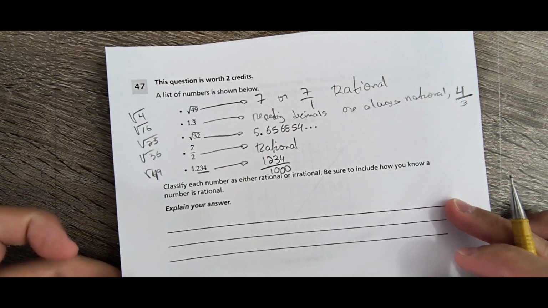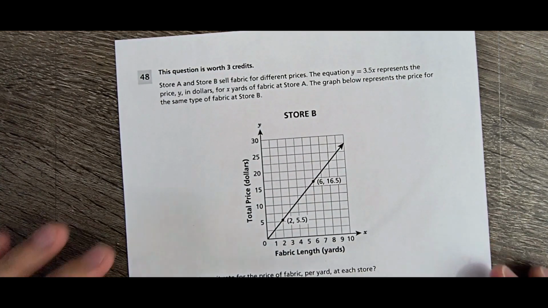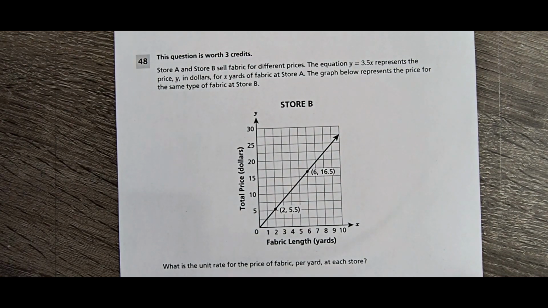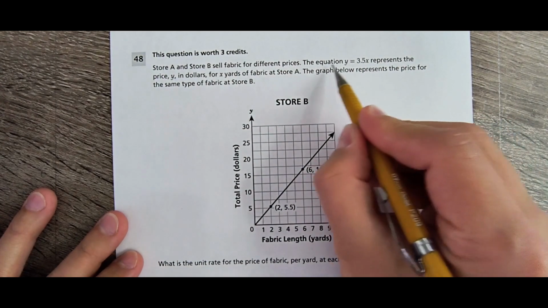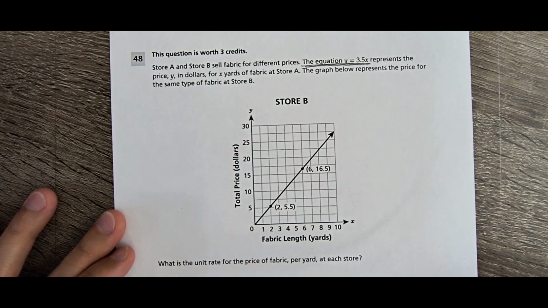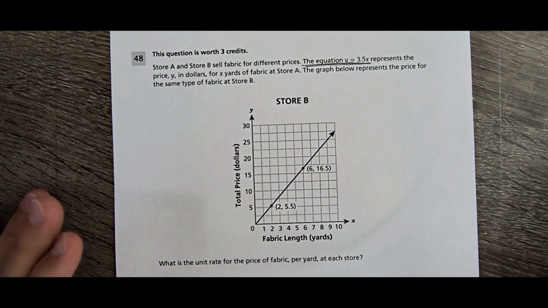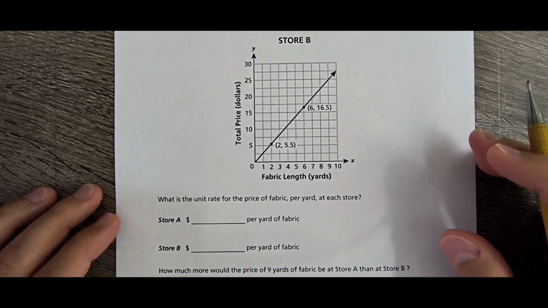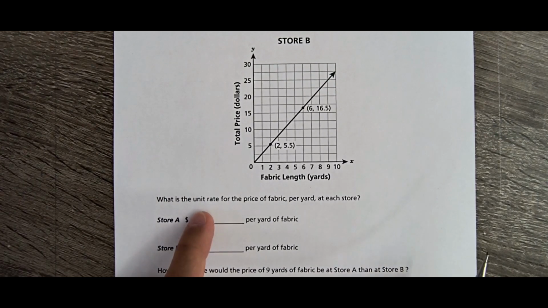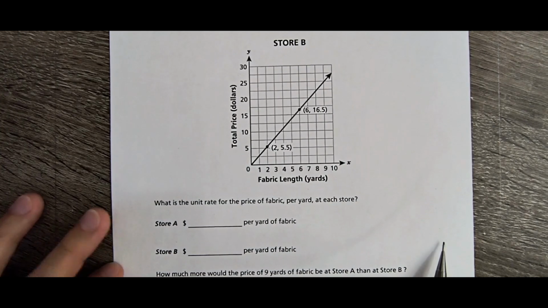Our last problem today, 48. All right, 48 is giving me one store's information with a graph and another store's information with an equation right here. This equation is representing the situation of store A, and the graph is representing the situation with store B. What is this problem asking me? The problem is asking me, what is the unit rate for the price of fabric per yard at each store? I need to find out how much each store will charge per yard of fabric.